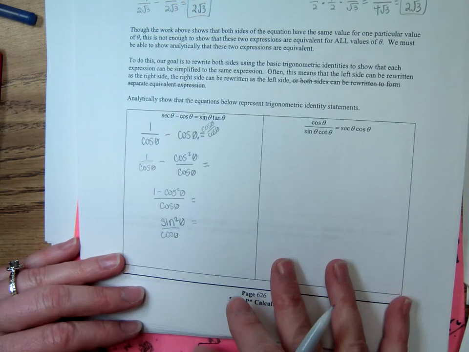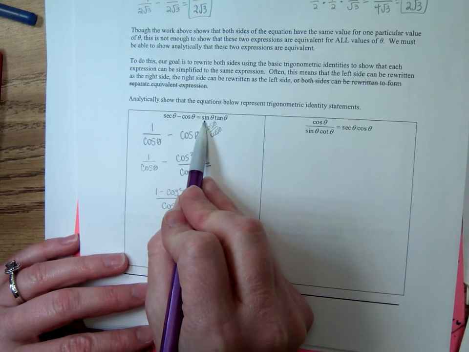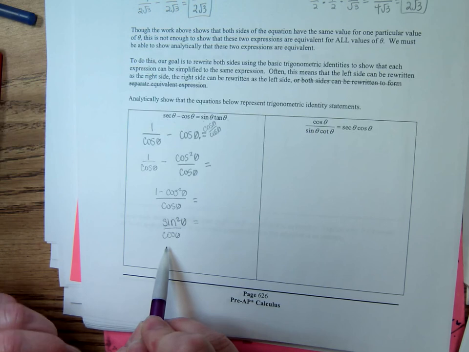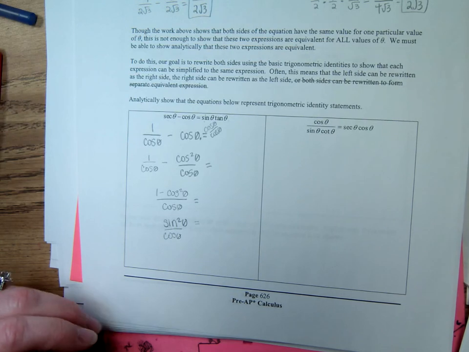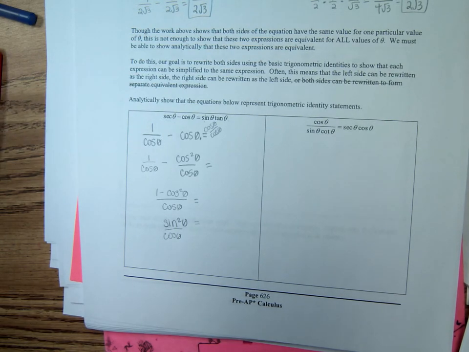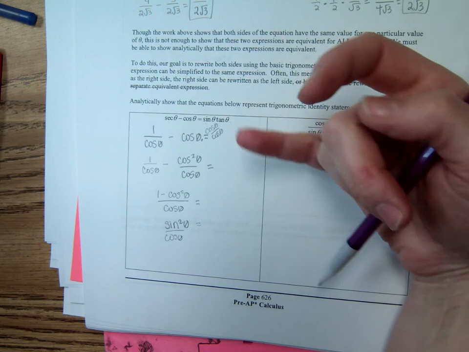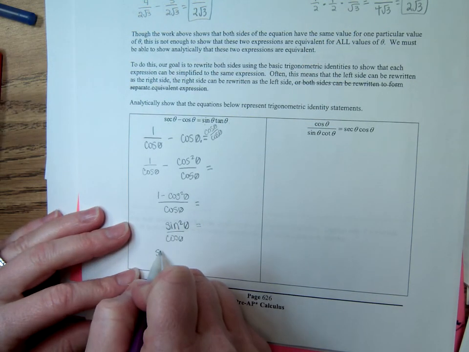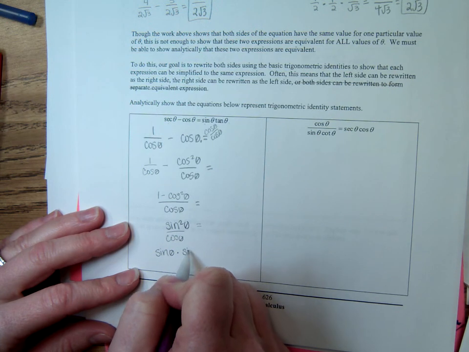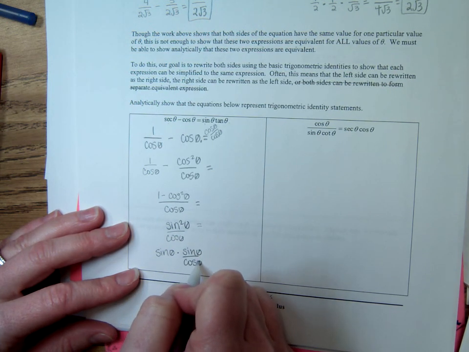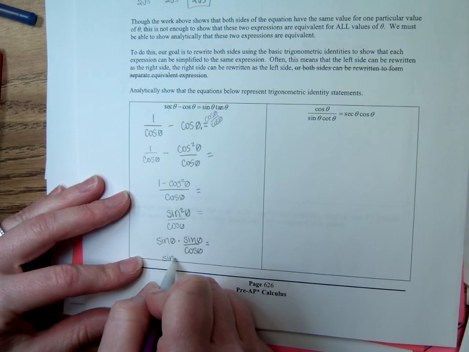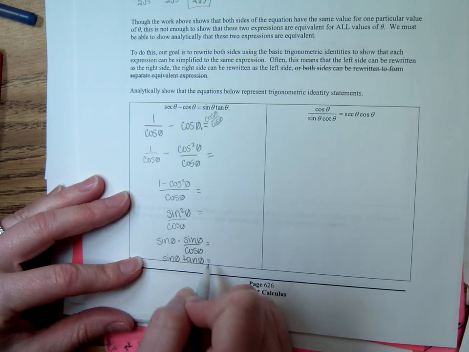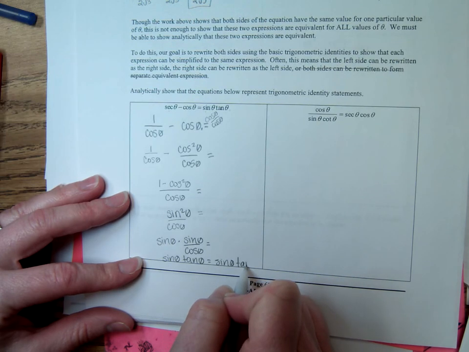I could. Alright, now, I need it to look like sine times tangent. And right now I have sine squared over cosine. So what I'm going to do is, okay, you have to be a little bit intuitive. You have to know where you're going. And this is where I'm going, okay? I'm going to split up sine squared. I'm going to have sine theta times sine theta over cosine theta. Because what's sine over cosine? Right. So now I have sine theta tangent theta equals sine theta tangent theta.